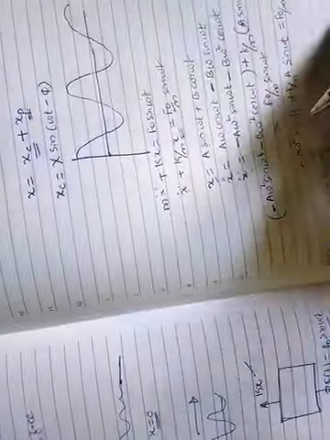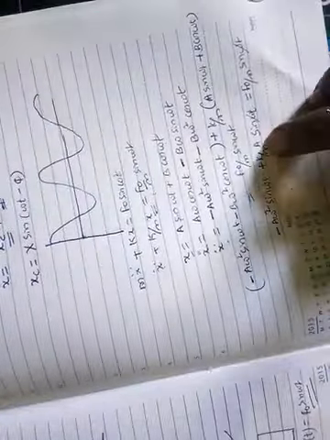As sine is common in all the terms, you cancel it. So by this we have minus a omega square plus k by m a, that is equal to F0 by m.